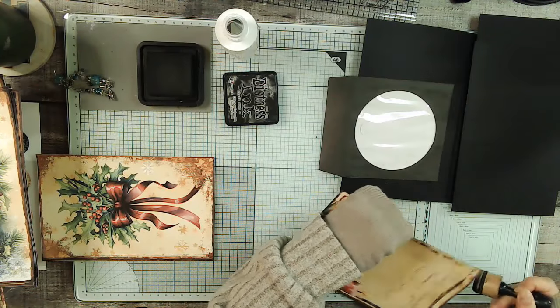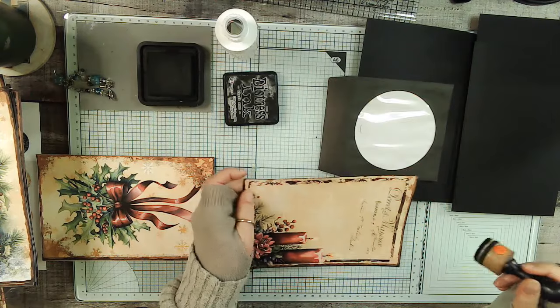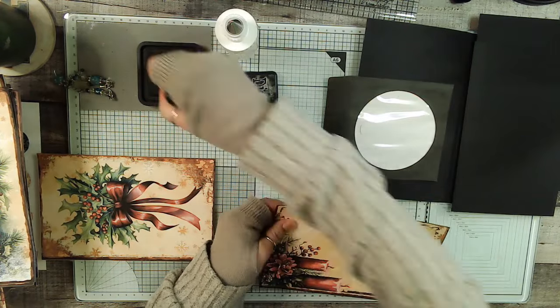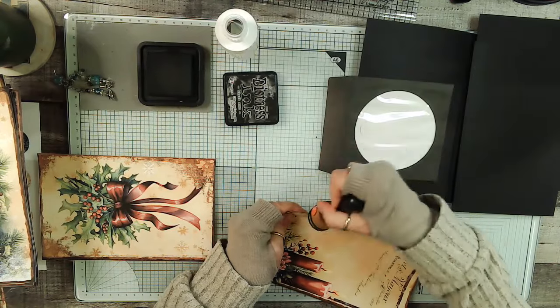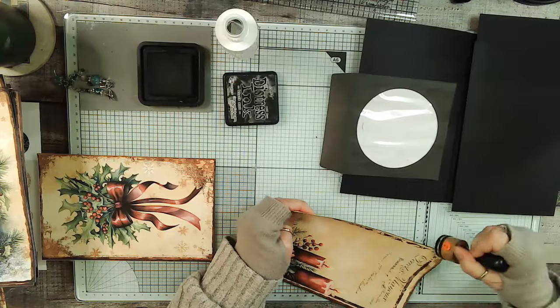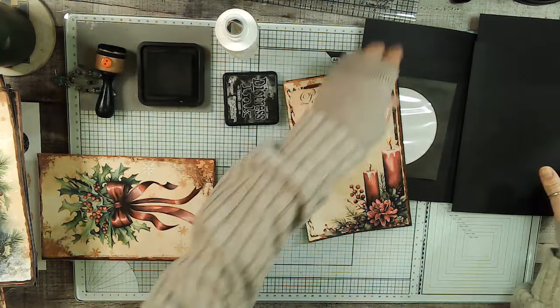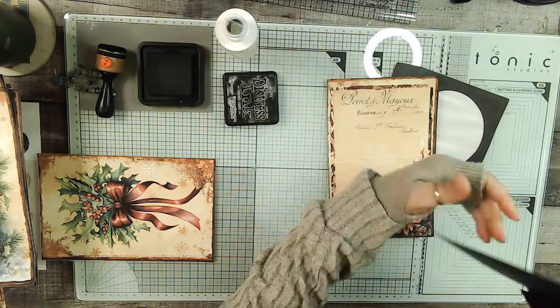Okay. These just don't look inked for some reason. Of course they will once they're on the page. We can move this out of the way.